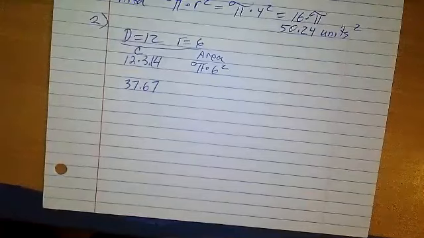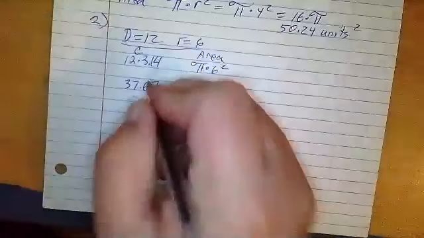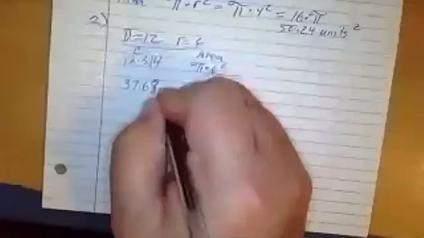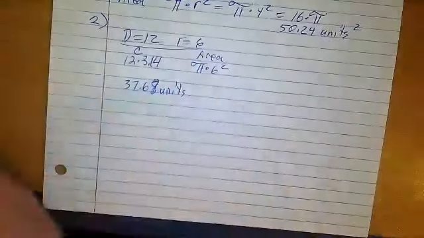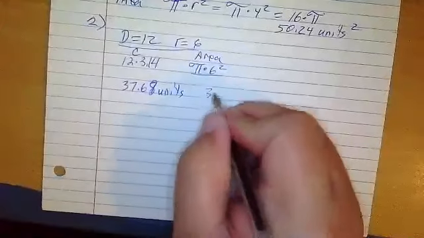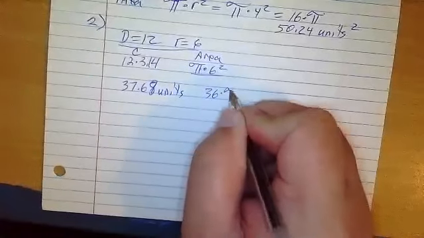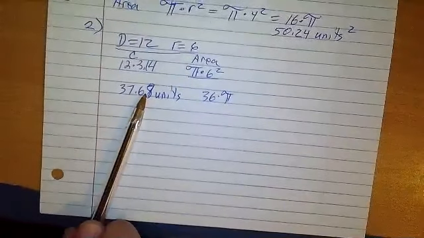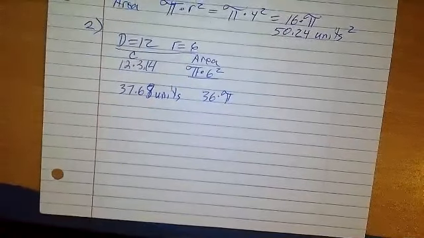Oh, well, it rounded for you. Yeah, right. 37.68 units. And this is going to be 36 times pi, which basically means it's going to be 3 times as big as that, right? Because this is 12 times pi.